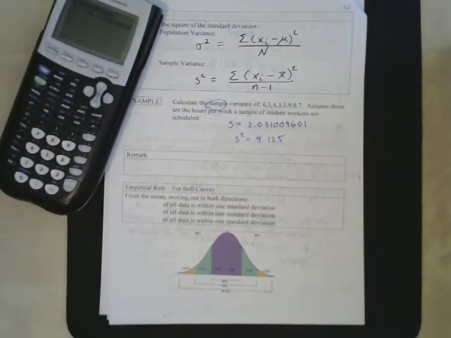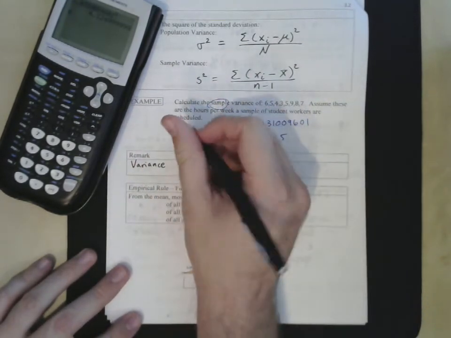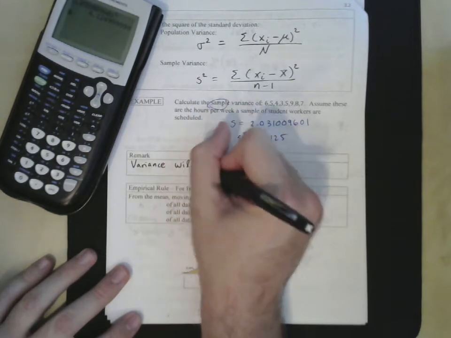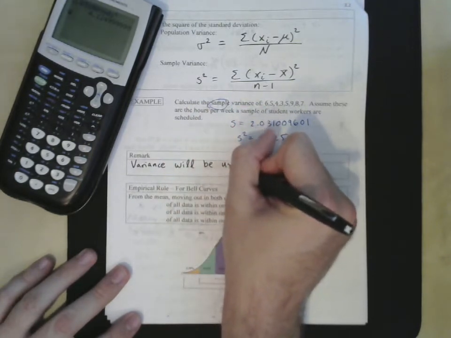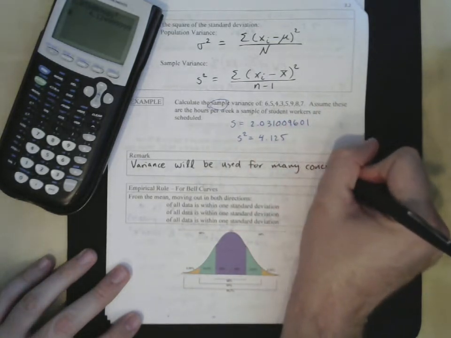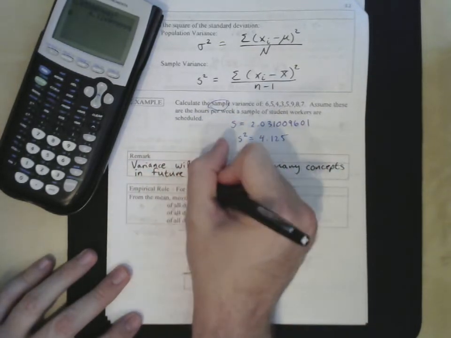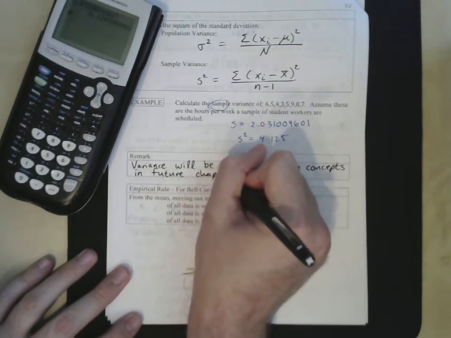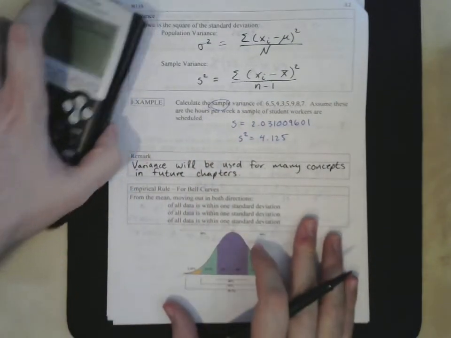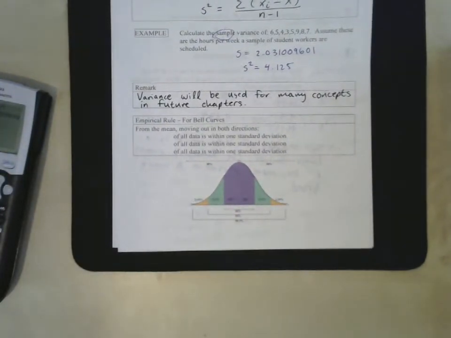So we do have one remark just to keep in mind, and that is variance is going to be very common in future chapters. So variance will be used for many concepts in future chapters. So variance, like I said, it's a more likable calculation than standard deviation because you don't have to square root anything. But with a calculator, standard deviation isn't horrible.